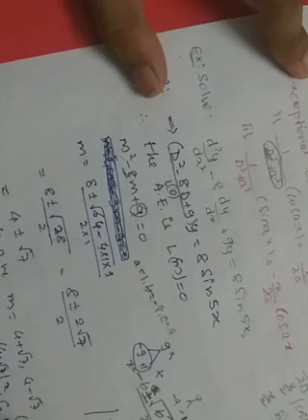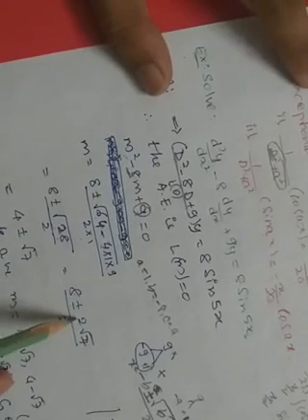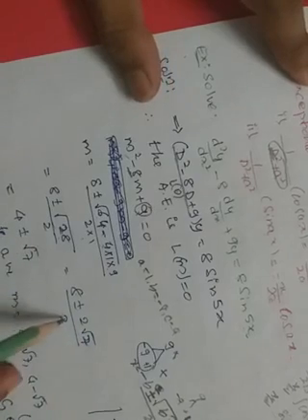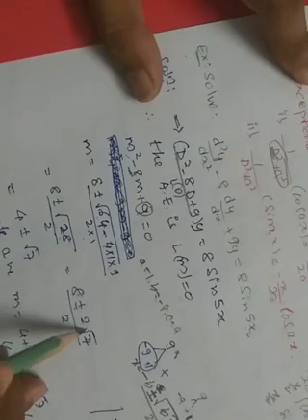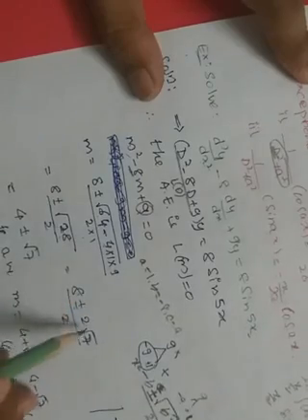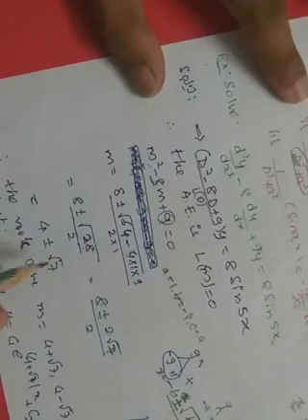Square root of 4 is 2, so it becomes 2 root 7. So you can write it as 8 plus or minus 2 root 7, divided by 2, that is 8 divided by 2 plus or minus 2 root 7 divided by 2. The 2s cancel, so finally you get 4 plus or minus root 7.